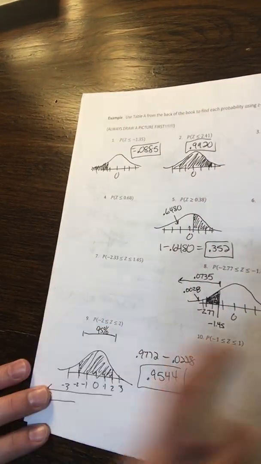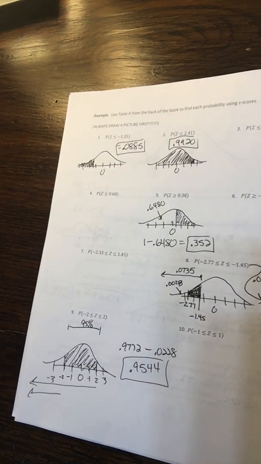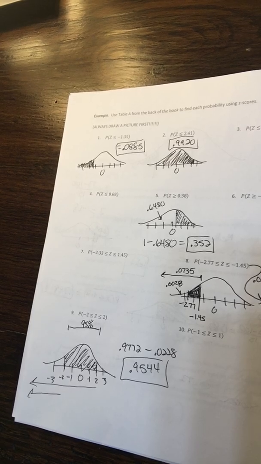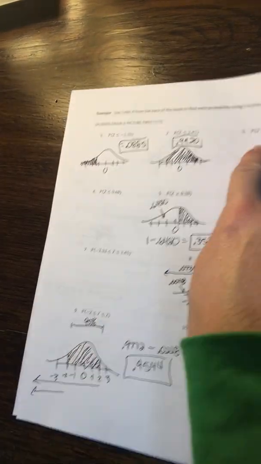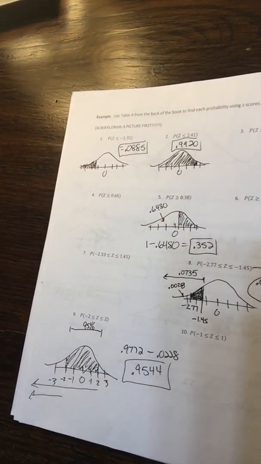Okay, here's your job. Right now, I'm going to stop the camera. Find that T1 and T2. There's tables in the back of the book. That's this normal curve stuff. And I want you to draw, shade, and see if you can get those right. Do that now.